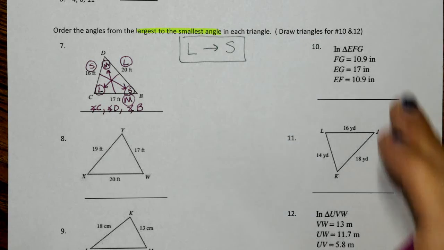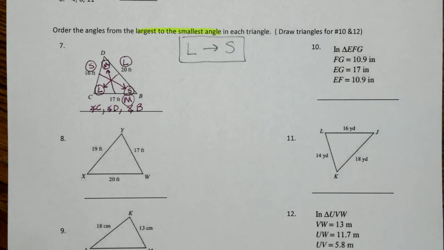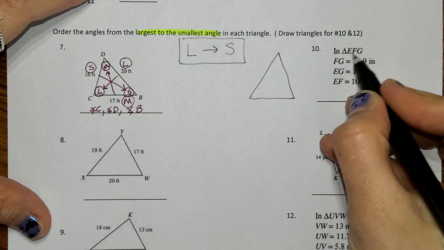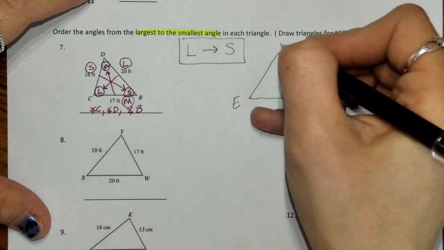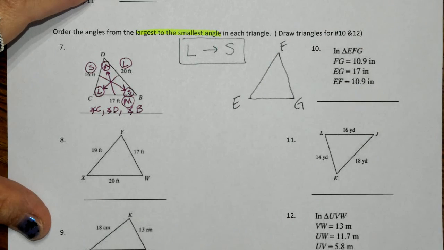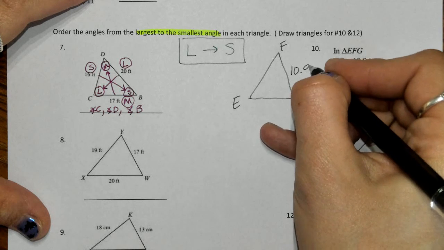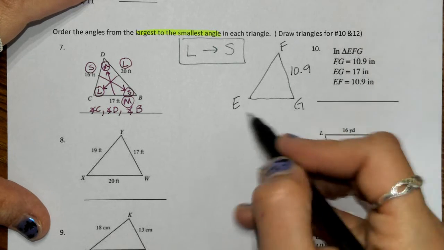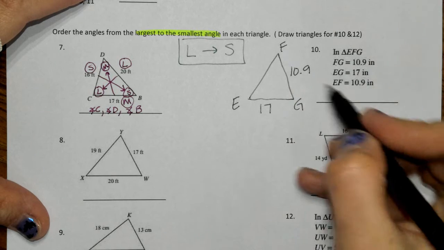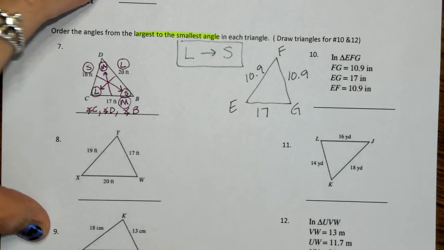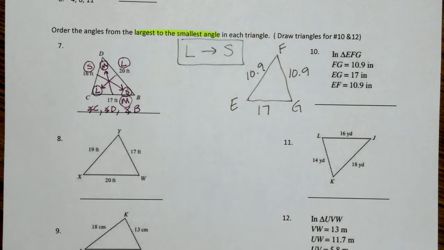All right. Remember, it says right here, draw the triangles for 10 and 12. All that means here is draw in the triangle. It's triangle EFG, so we have E, F, and G. FG right here is 10.9. EG right here is going to be 17. And EF right here is 10.9. Okay? I'm just working through drawing it out so you guys understand how to draw it out.